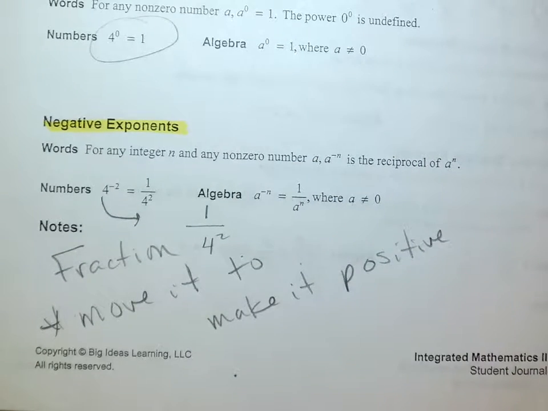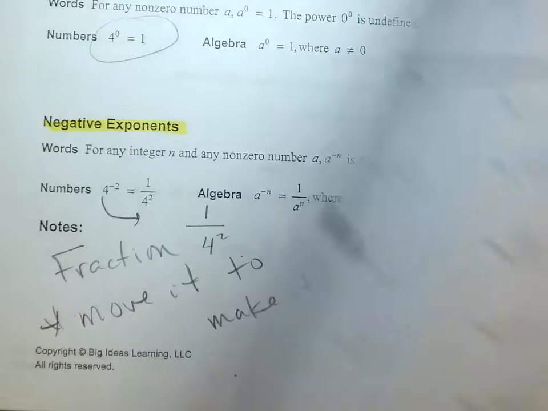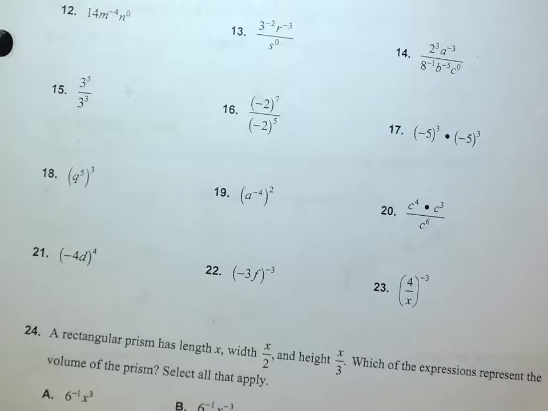Now, let me pass out the next piece, and let's do some practice. There we go. Let's do some practice.